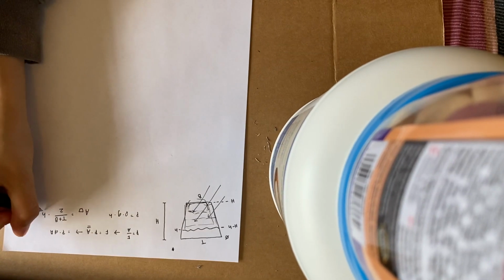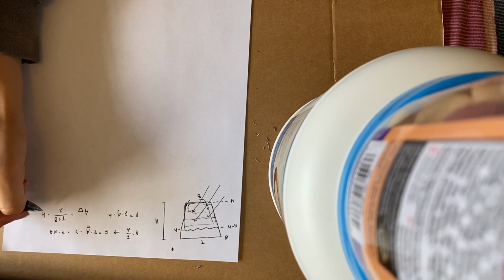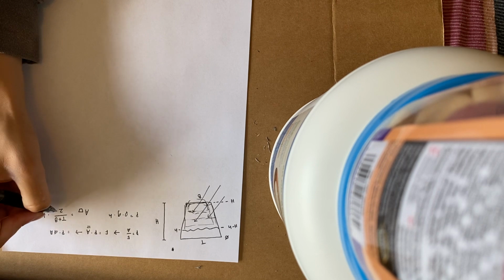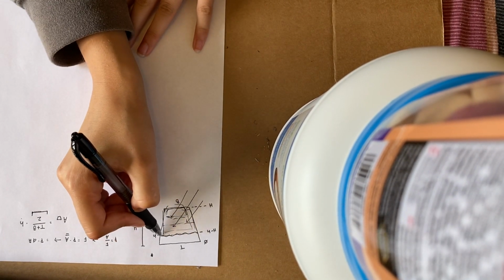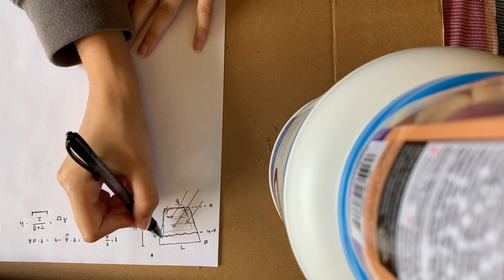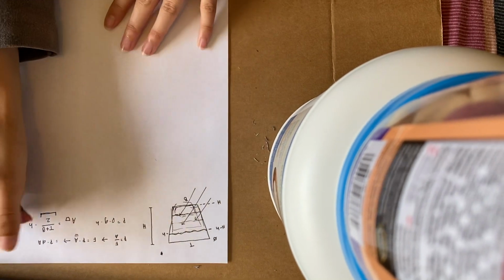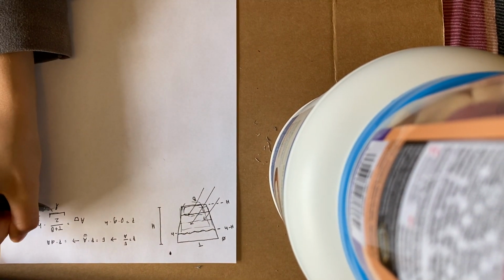However, since our height is changing because we're doing it based off of the water level, depending on what our height is, our length is different. So our length across the dam here is going to be a lot larger than the length across the dam up here. So we need to figure out what our length is.